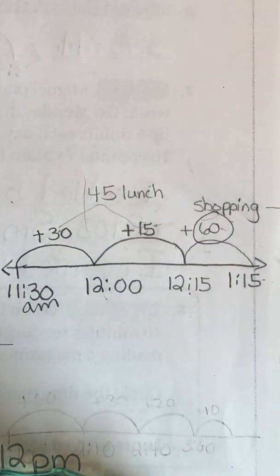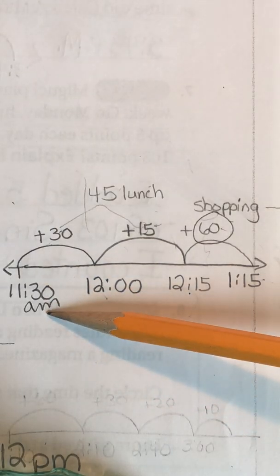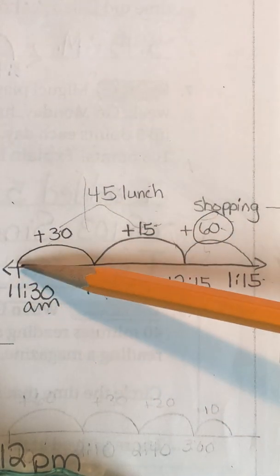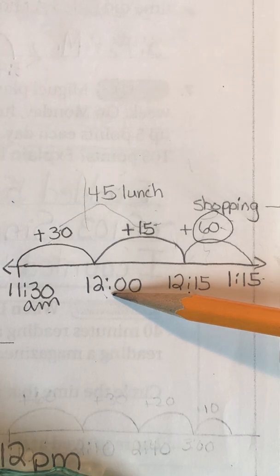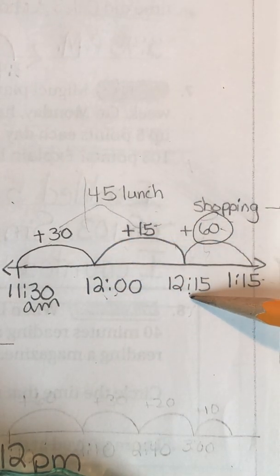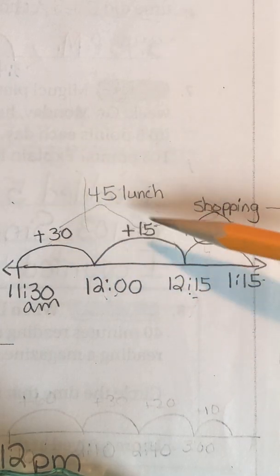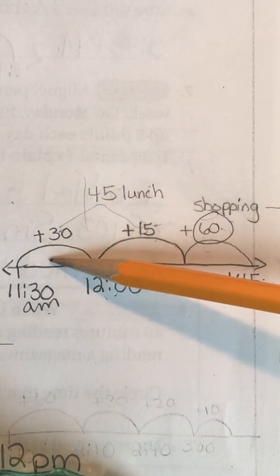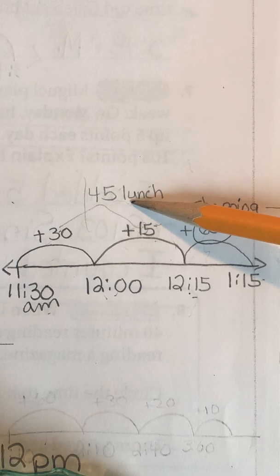All right, so 11:30 is the time she got to the mall. I added 30 minutes on and got to 12 o'clock. And then I added 15 minutes on and I got to 12:15. This 30 and 15 I broke into smaller jumps, but they equal 45 minutes that she ate lunch, because that's what it told us in the word problem.